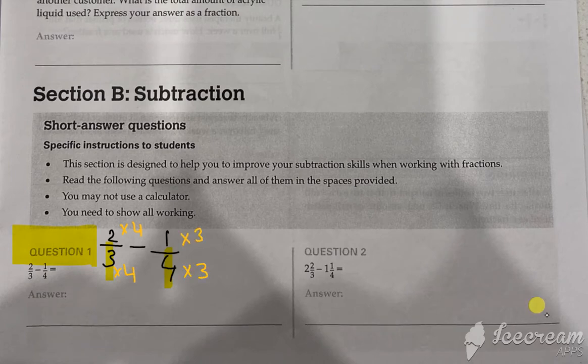So we can see I had a 3 here, and that is going to be the number that I multiply over here. And then I had a 4 on the right hand side, so now that's going to times on the left hand side. So now I'm going to multiply all of my pieces together. So I'm going to have 2 times 4 is 8, over 3 times 4 is 12. I'm going to have 1 times 3 is 3, over 12, and subtracting.